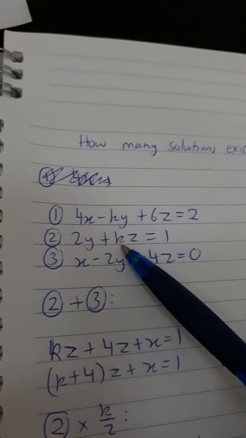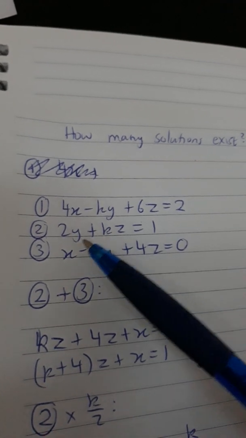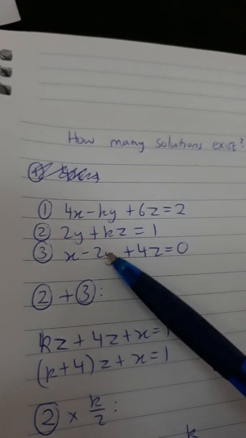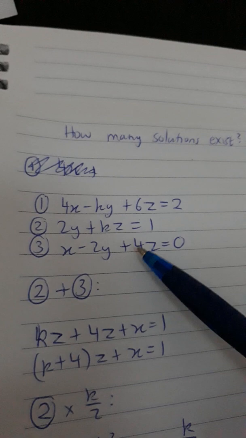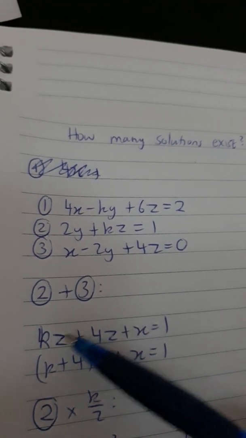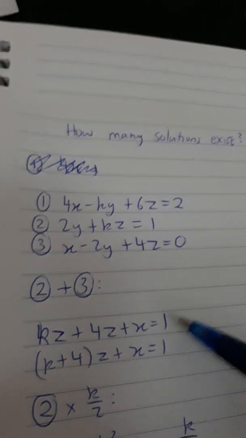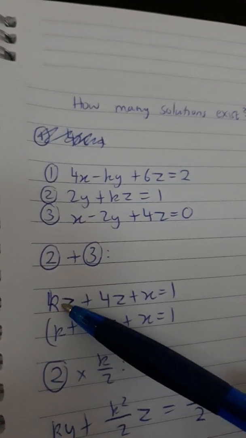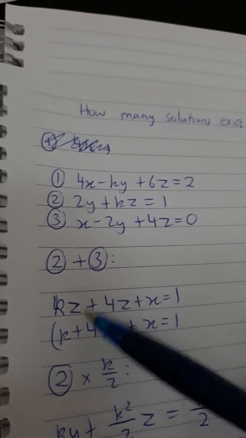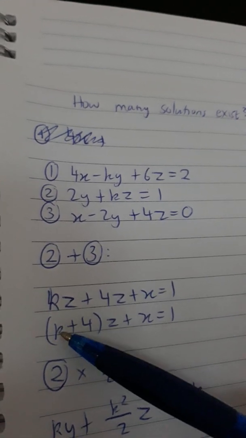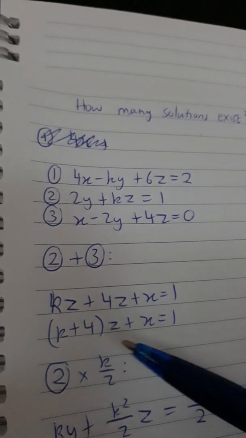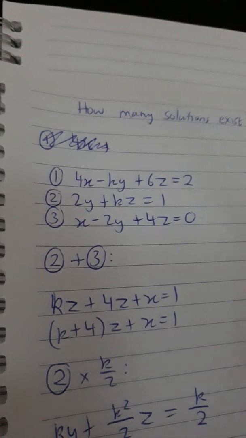Equation 2, kz, and then the plus 2y, take away 2y, plus x plus 4z, that's all going to be on the left hand side, and then on the right hand side, 1 plus 0, so that's 1. And then here, I've just put k and 4 in the bracket, so if you expand it, you just get the same thing, kz plus 4z, and then plus x equals 1.